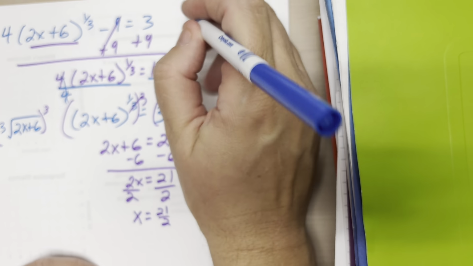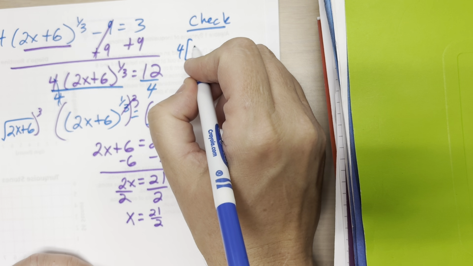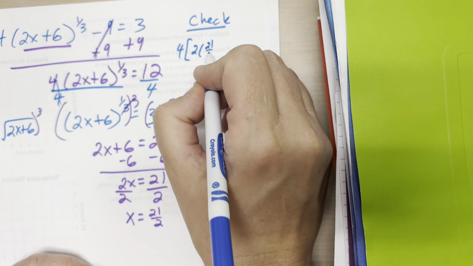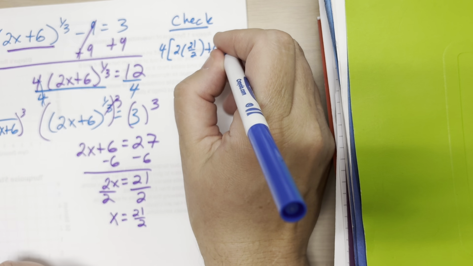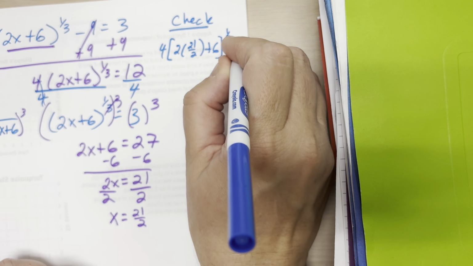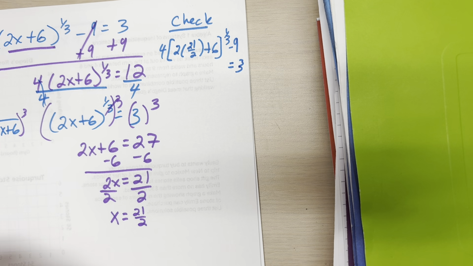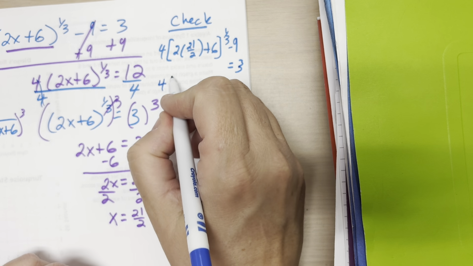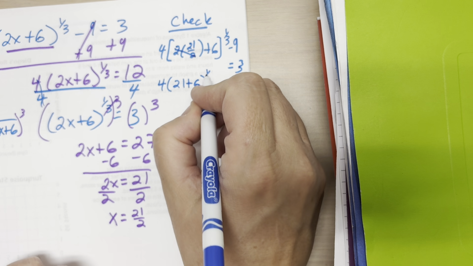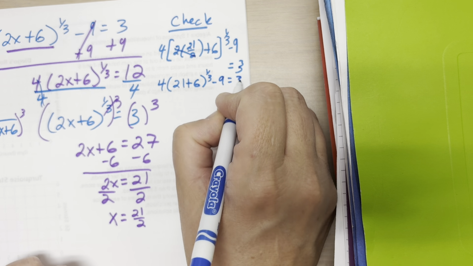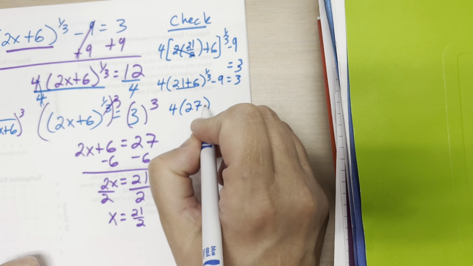Let's do the check and make sure that we are correct. We have 4 times the quantity 2 times 21 halves plus 6, to the 1/3, minus 9, that should equal 3. I didn't plan this out very well. That's okay though. So now we've got 4. The 2's cancel here. 21 plus 6 to the 1/3, and then the rest of it. I'm going to add 21 and 6 to get 27.